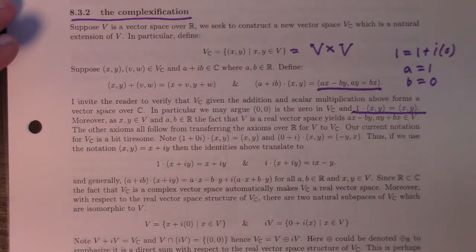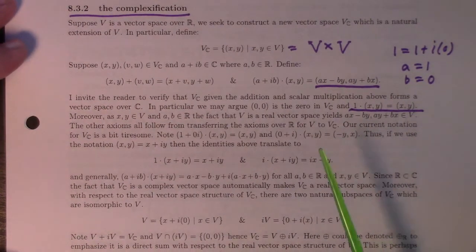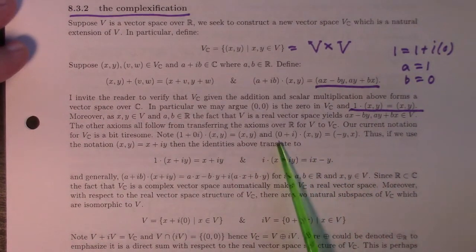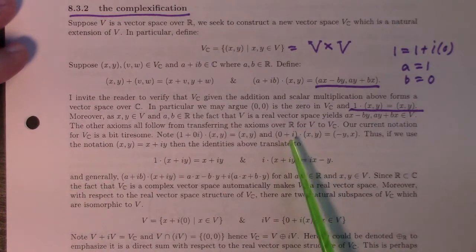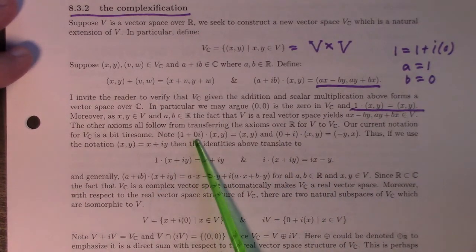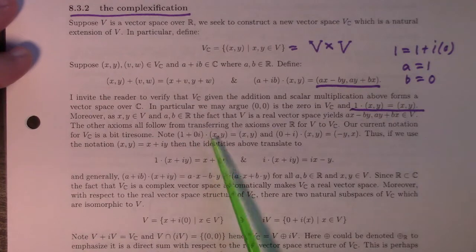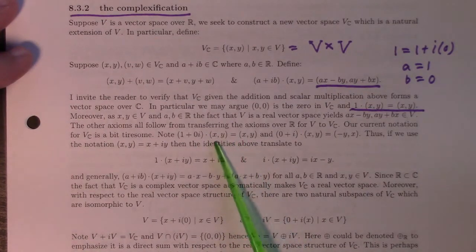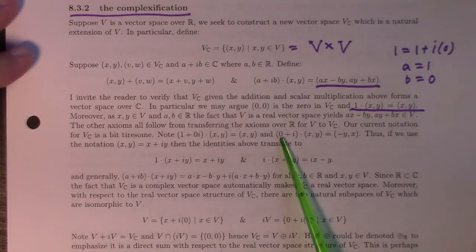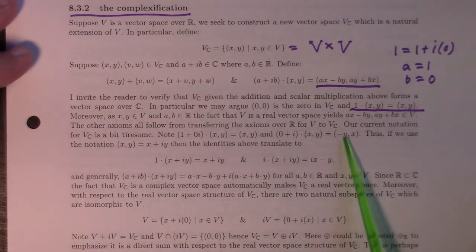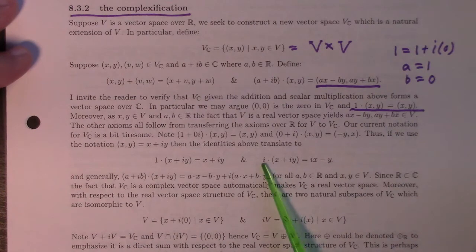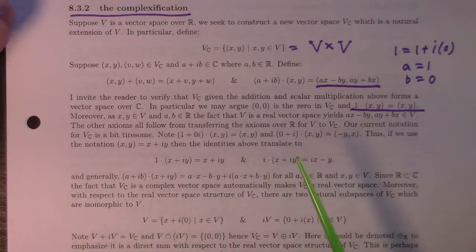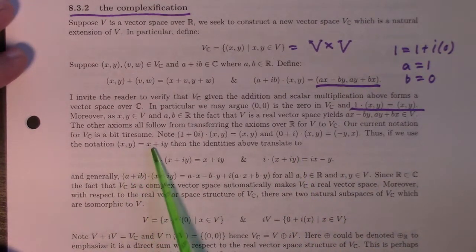That's one of the things we need for the scalar multiplication to make sense. And then the other thing is, what does i look like? 1 plus 0i times (x, y)... Oh, well, I just showed you that. Sorry, I'm an idiot. 0 plus i times (x, y) is actually (minus y, x). So this is really a drag, this current notation. So we prefer to instead write (x, y) as x plus iy.